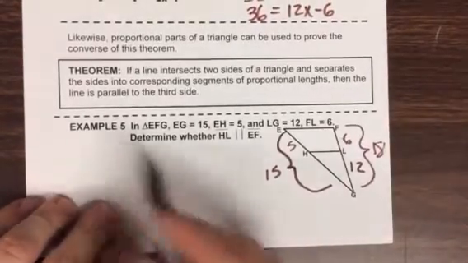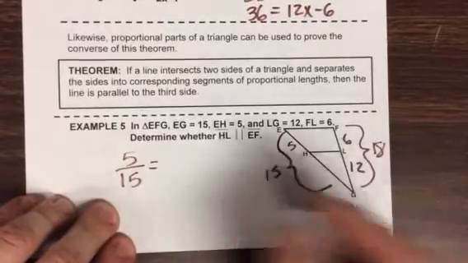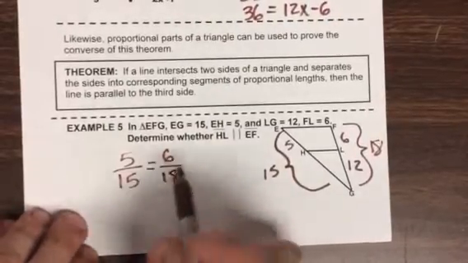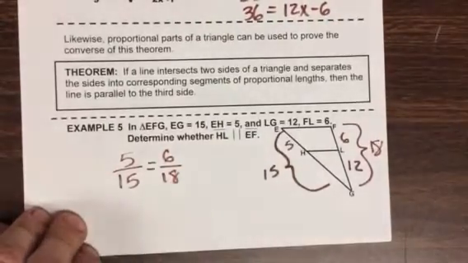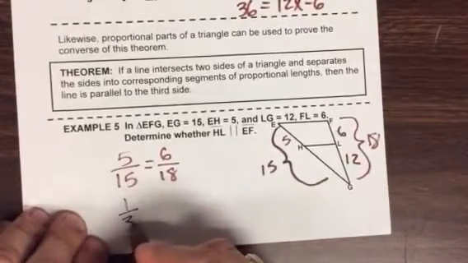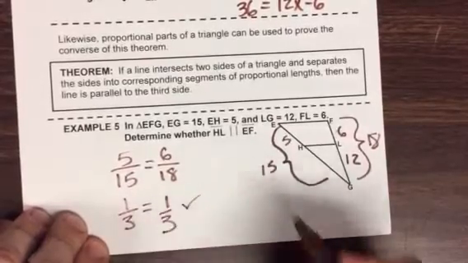So the way I'm going to look at this, I'm going to say 5 over 15 equal to 6 over 18. Are those proportional? Well, let's see. The easiest way that I like to look at it is if I simplify, 1 over 3 equals 1 over 3. So those are proportional.